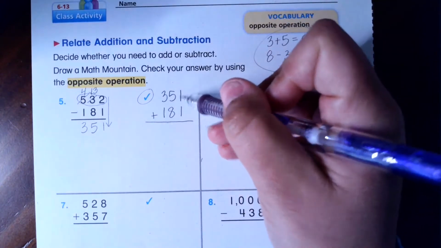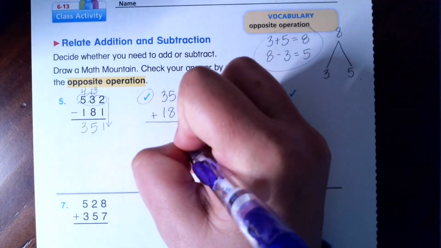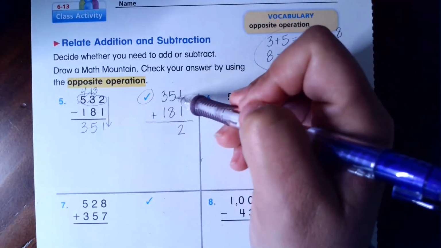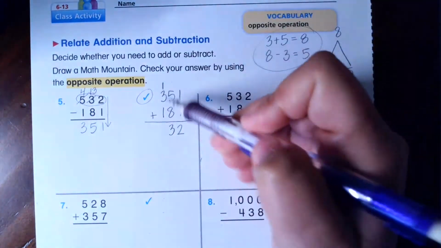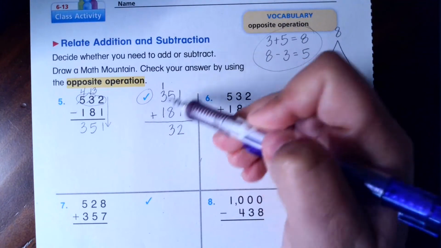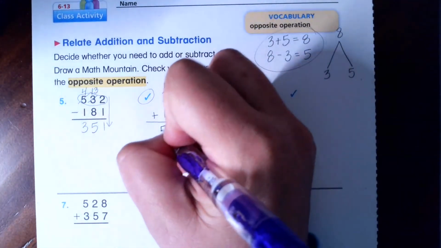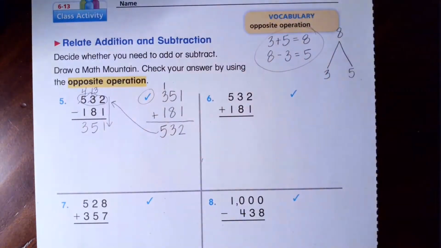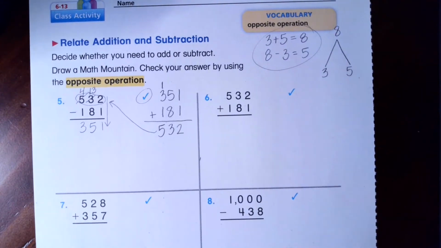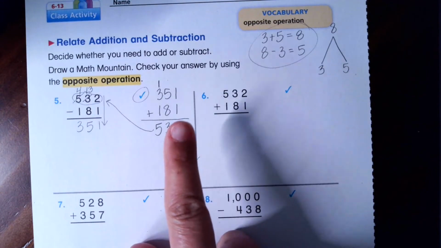So let's see. 1 plus 1 is 2. No new group. 5 plus 8 is 13. A new group. 1 plus 1 is 2, plus 3 more is 5. So my hope was that I got 532. And I did.